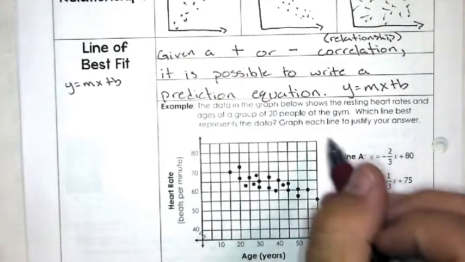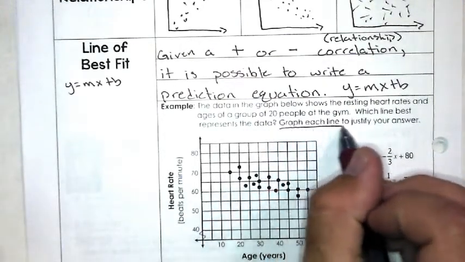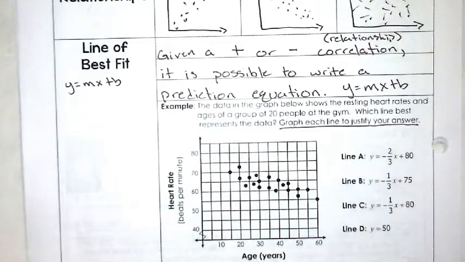Now, this extra sentence right here is your test-taking strategy. This is the test-taking strategy for these problems. You're going to graph each line to justify your answer. Now, I'm going to go ahead and grab a sharp edge, okay, and I'm going to graph each line here.